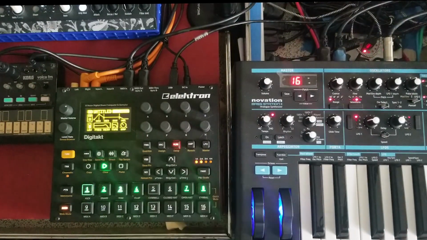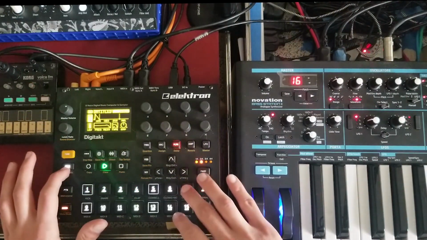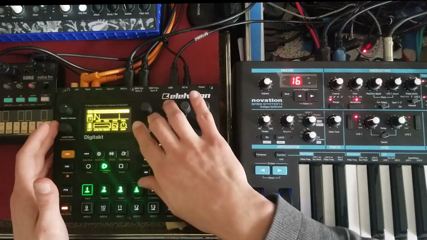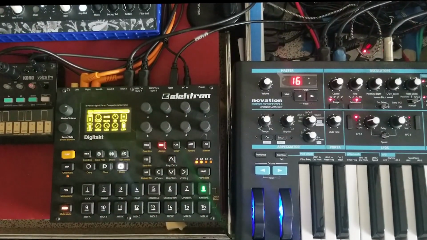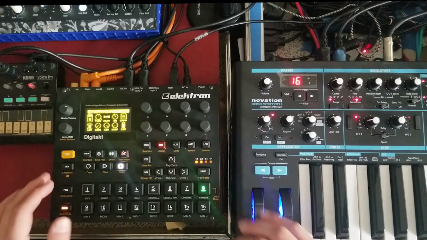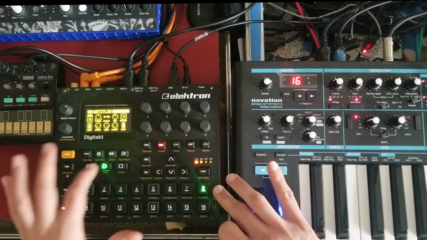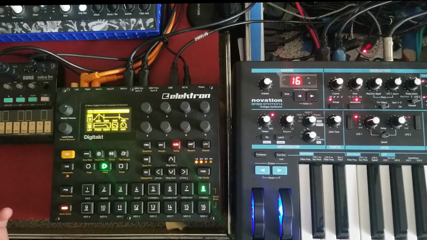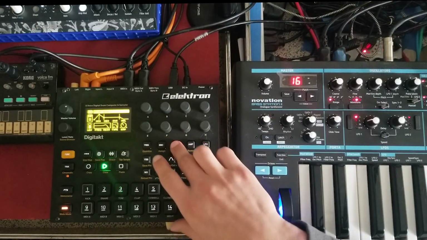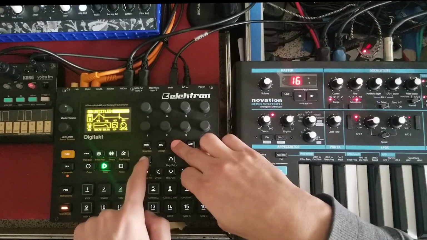Right? Little bass. Okay. So okay, I'm here and I want to change this melodic part. And let's say I want to change the filter of it, okay? So just hold filter and yes.